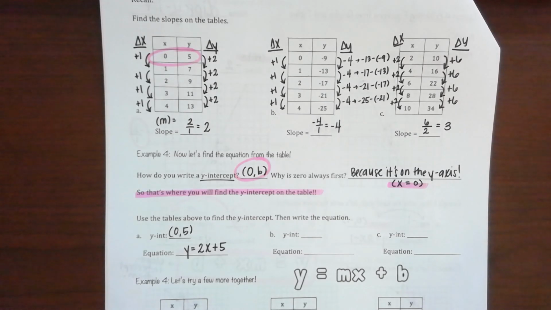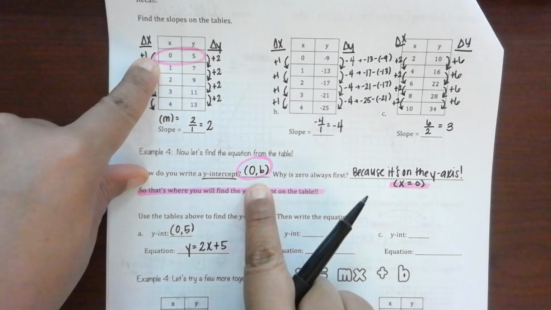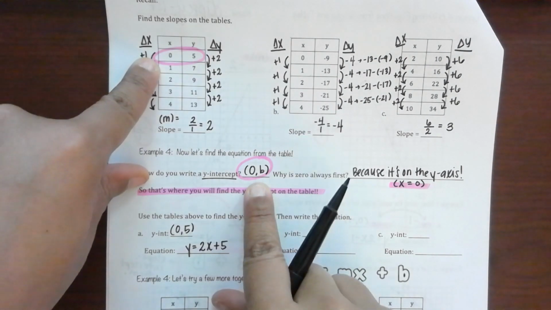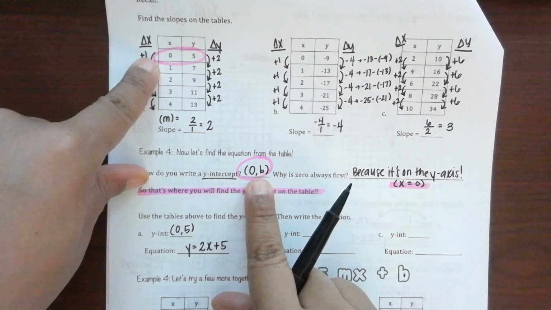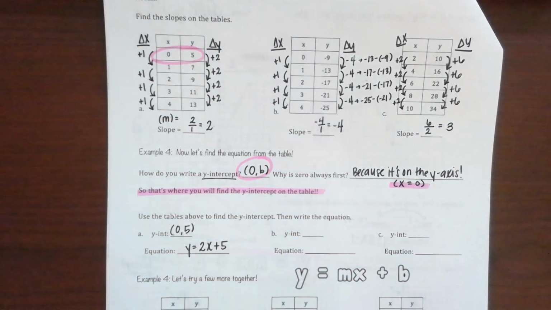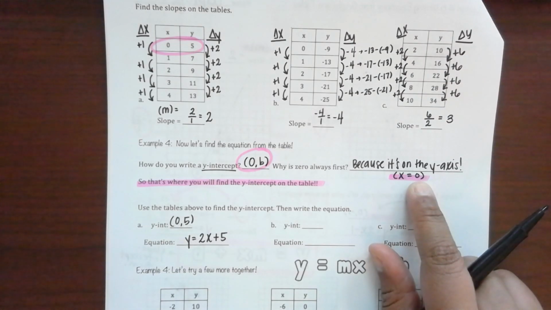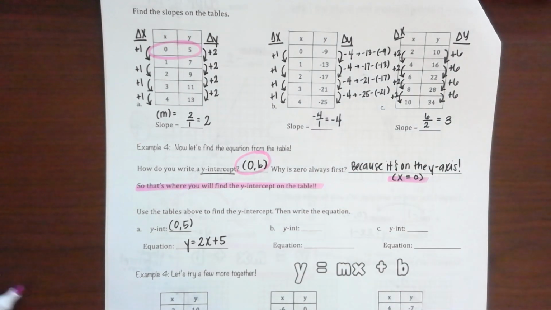I said, how'd you get 5? Look where I have circled, and look at where it says y-intercept. I'm teaching you how to read. Are these two pieces that I have circled matching? We have to know how to read them to understand where the pieces are coming from. It's always going to be where x is equal to what? Make sure you are marking this and writing down these pieces.